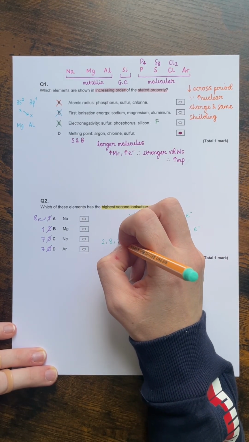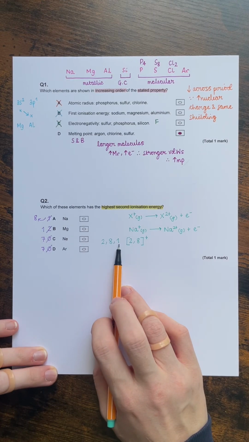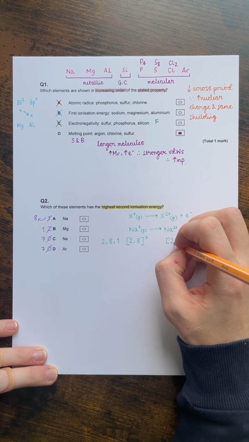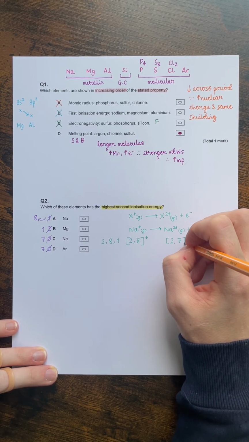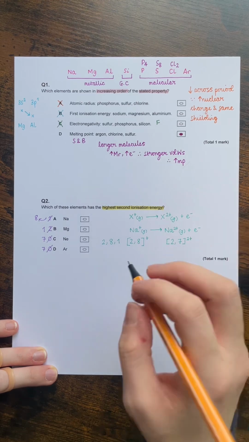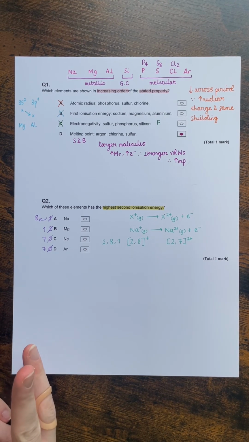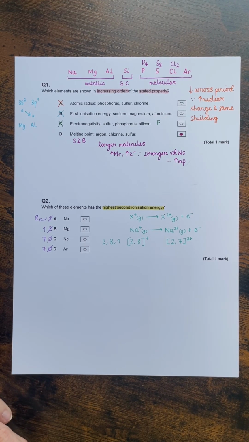So we took the only electron that was in the 3rd main energy level first. Then we end up taking an electron from the 2nd main energy level, and that main energy level is closer to the nucleus, and if it's closer to the nucleus, the protons are going to be holding it more tightly, and therefore it's going to be harder for us to take it away.